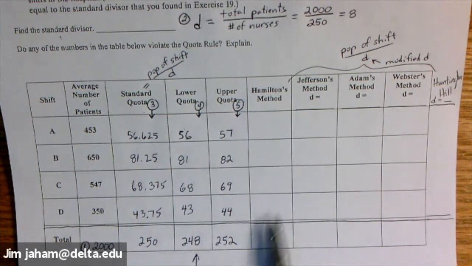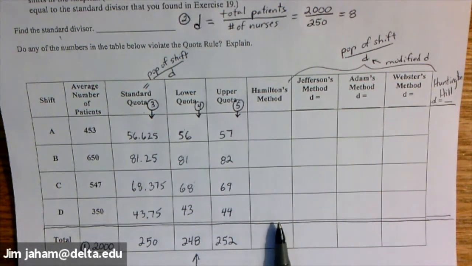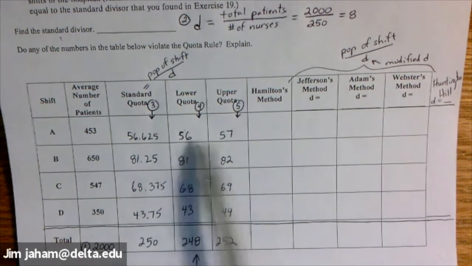Okay, go ahead and put your 4 numbers in for Hamilton. How many nurses are you going to assign to shift A? How many are you going to assign to shift B and C and D? And remember, it should be close to one of these numbers.